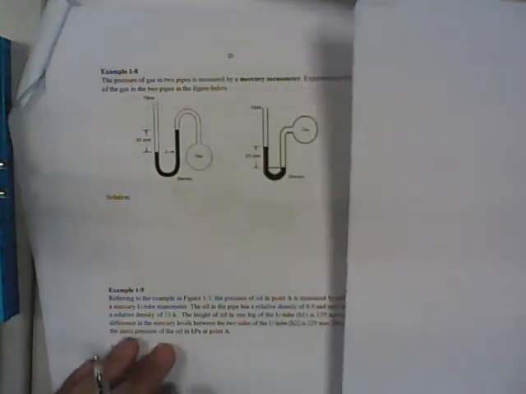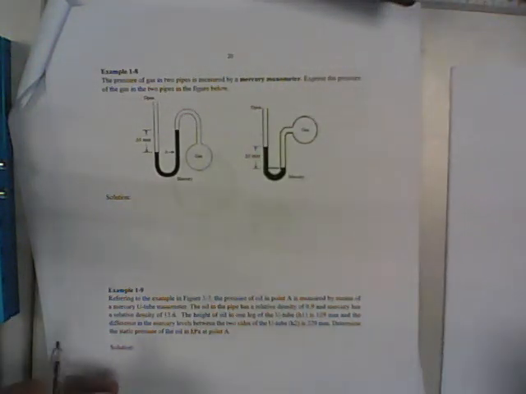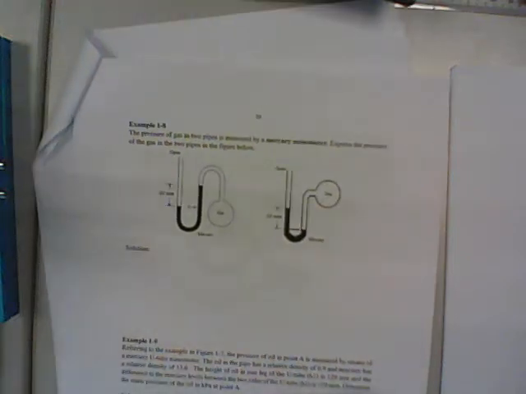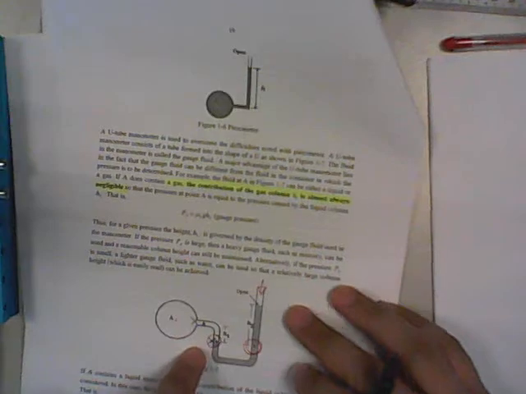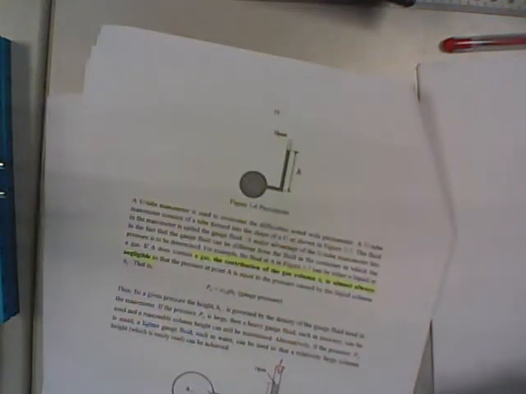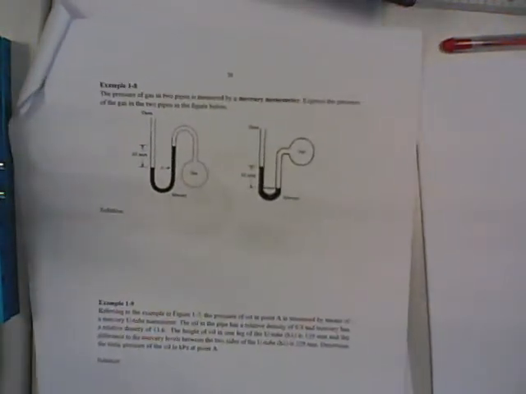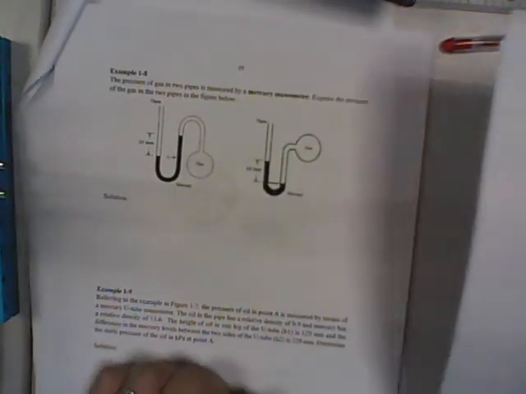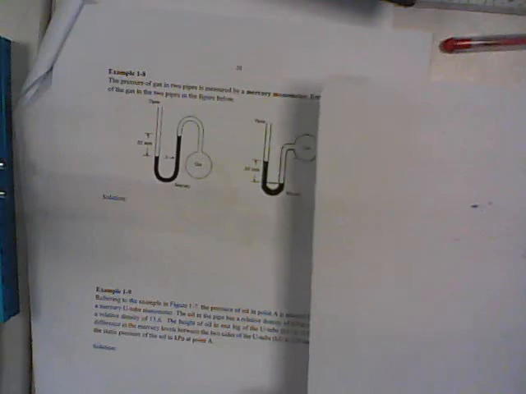so next we go to example 1-9. Referring to the example in figure 1-7, meaning to use this as an example, this figure on the previous page. Now instead you have oil.